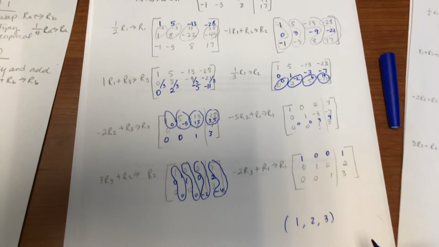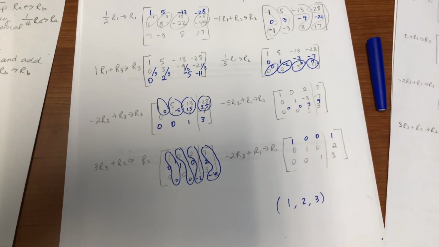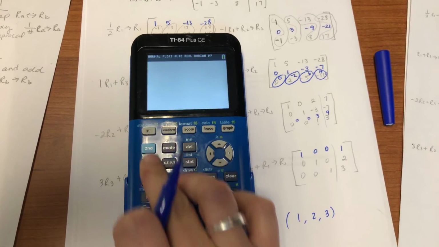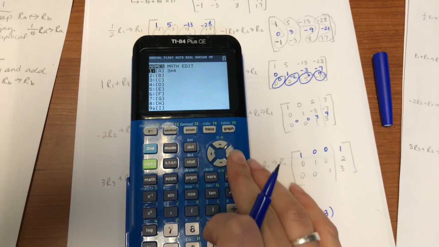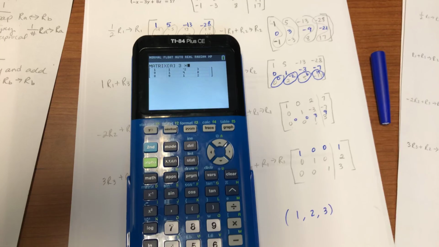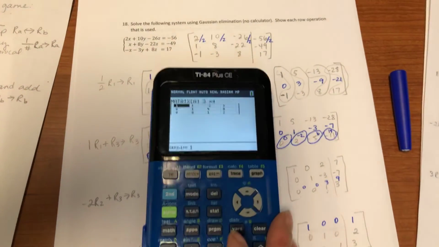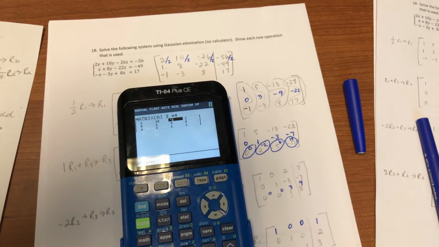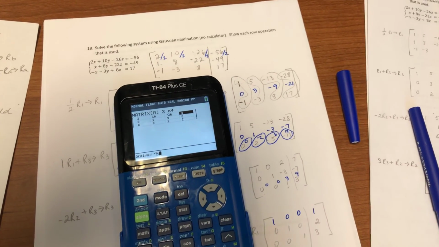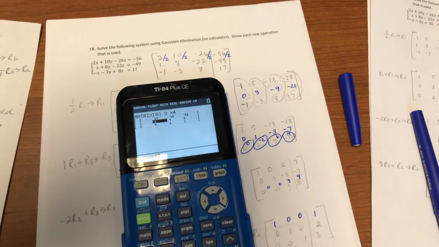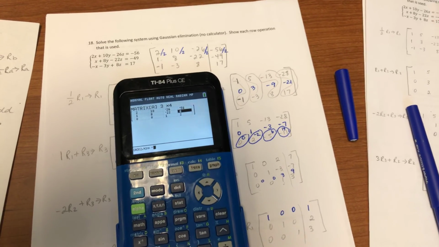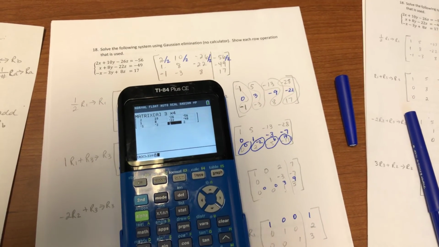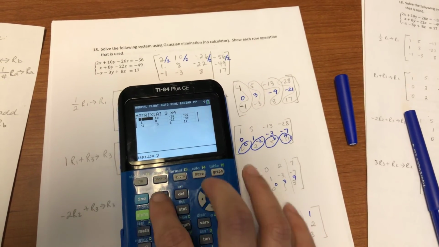Of course, you can use your calculator and do RREF to confirm this. We could do that really quick, although this video has been pretty long already. So let's see, let's go second matrix. We're going to go over to edit. It's a 3 by 4 still, and so I'm going to go back up to the beginning here and put in my original matrix, which is 2, 10, negative 26, negative 56, 1, 8, negative 22, negative 49, negative 1, negative 3, 8, and 17. I'm going to go second quit.